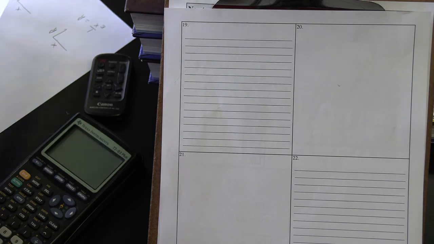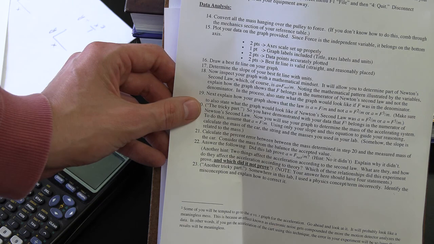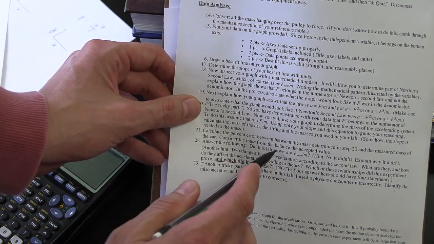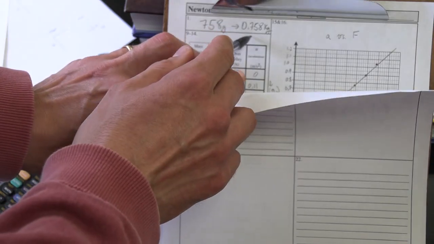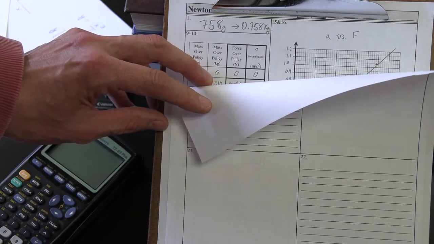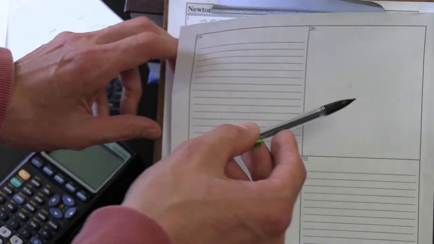And then moving on, 21, calculate the percent error between the mass determined in step 20 and the measured mass of the car. Consider the mass from the balance the accepted value. So you're going to get a number here, some number of kilograms. You're going to compare it to this number of kilograms. All the way back in the beginning of the lab, the first thing I measured was this. Again, you got this off the Google sheet. Take this number and compare it to this step number 20. Calculate the percent error. So that's what you do there.